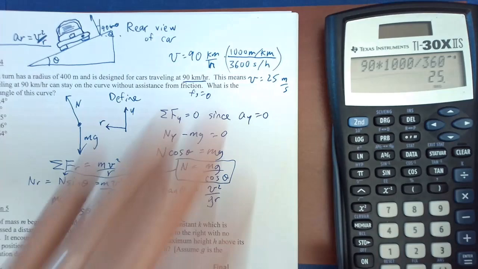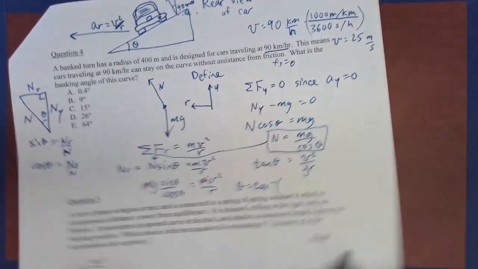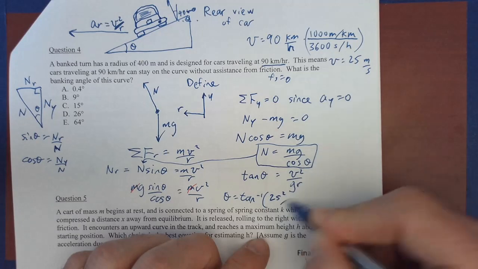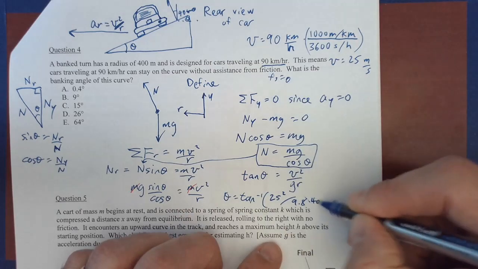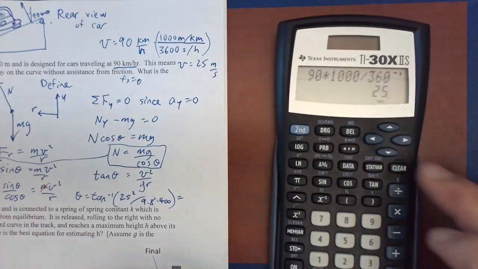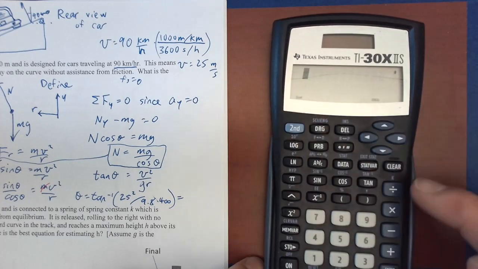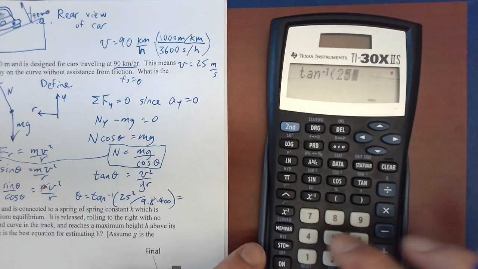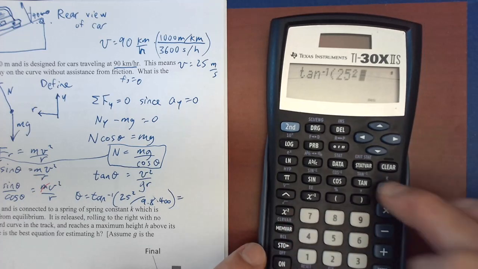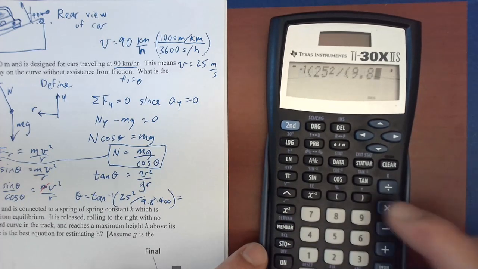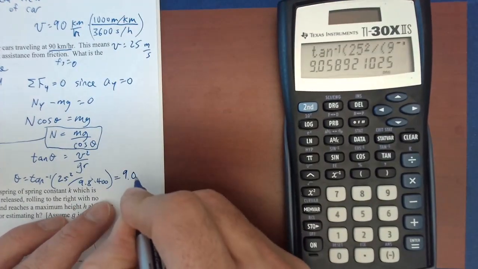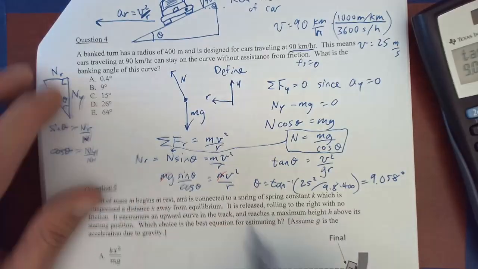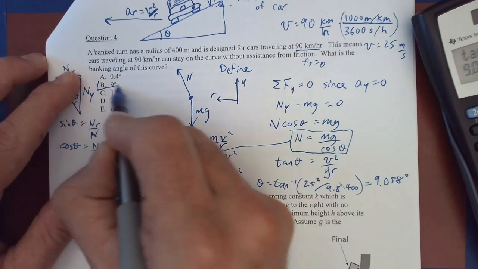That's that special speed where you don't need assistance from friction. So, yeah, boy, I almost blew that. Divided by 9.8 times 400 meters. So I have to do a shift, tan to the minus 1, 25 squared divided by, open parentheses, 9.8 times 400, close parentheses, 9.05, and it's in degrees mode, so it's 9.058 degrees. And I guess, yes, it's closest to the one that matches.